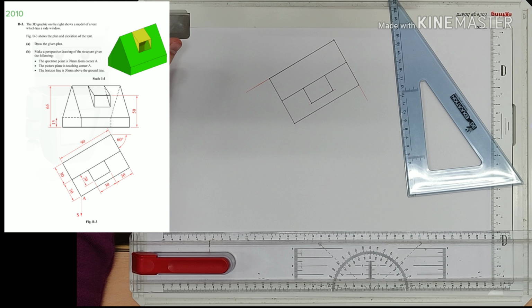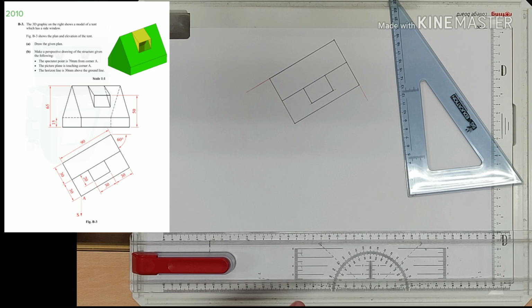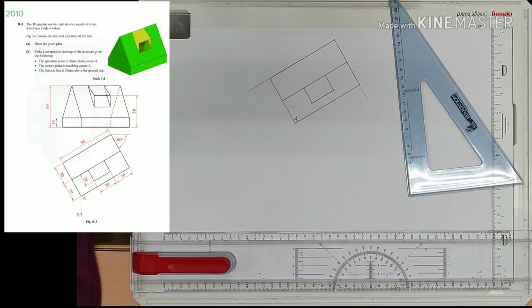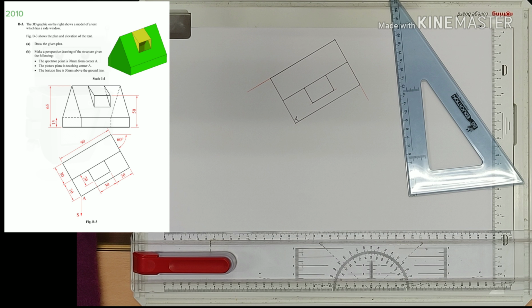The spectator point is 70 millimeters from corner A. So first of all, let's find corner A. Okay, so this guy down here is our corner A. The picture plane touches the corner A, so the picture plane will pass through here. And the horizontal line is 30 mil above the ground line.